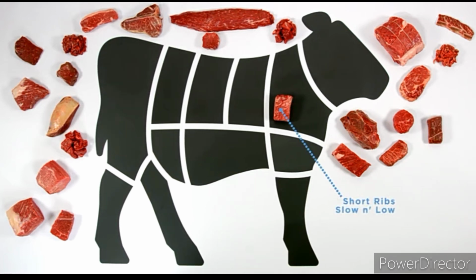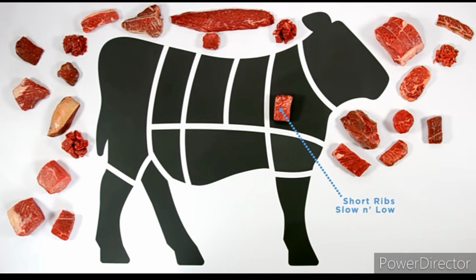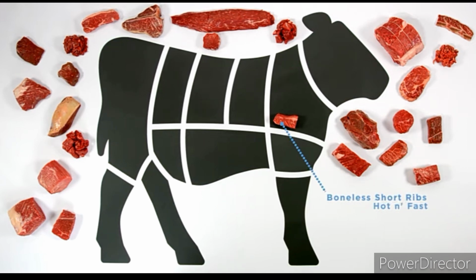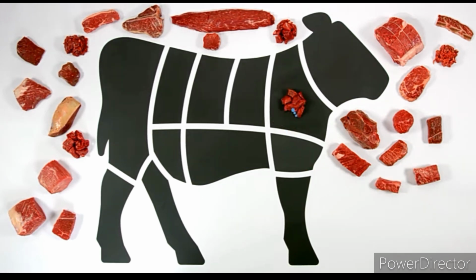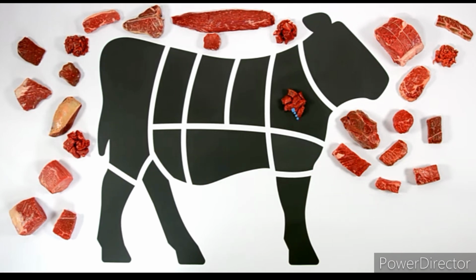Short ribs are slow cooking items and come in two varieties. We have bone-in and boneless. This is a boneless short rib and stewing beef, cooked at a low and slow temperature.